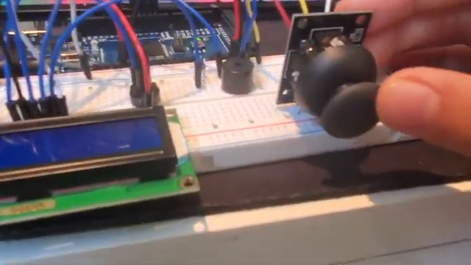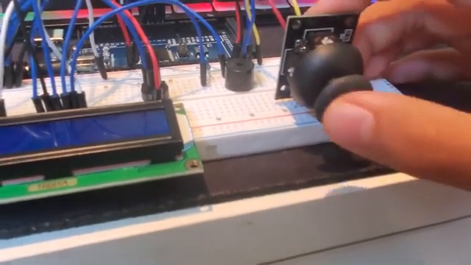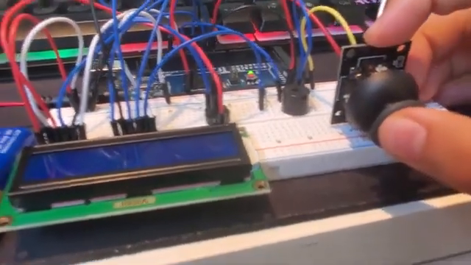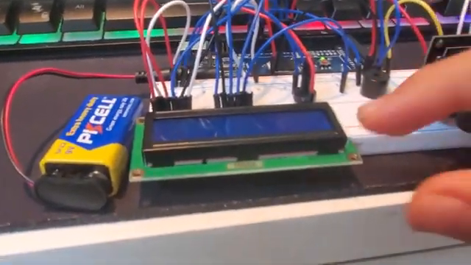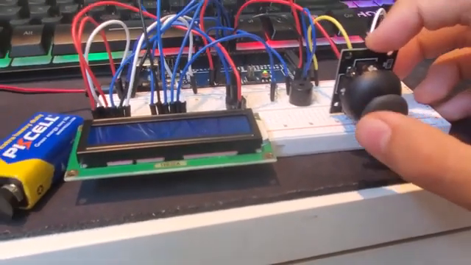The joystick, we need the joystick to be able to play the game. If you push the joystick like this, just press the button, the player will jump. The objective of the game is to not hit any object, to see how far you get.